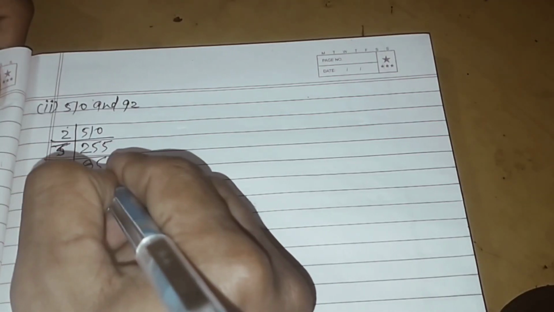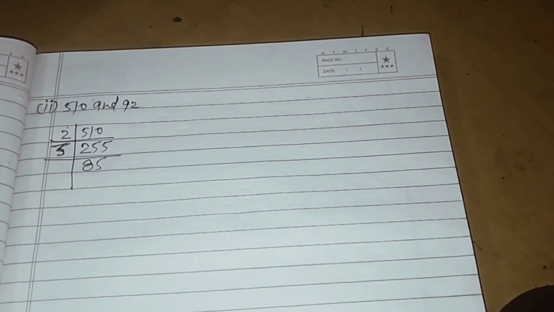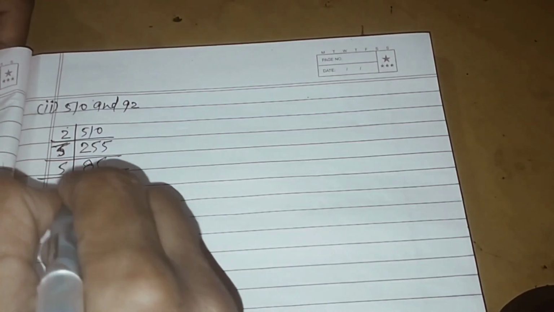Now 8 plus 5 is 13, which is not divisible by 3. So we will go for 5. Now 5 1s are 5 and 5 7s are 35.